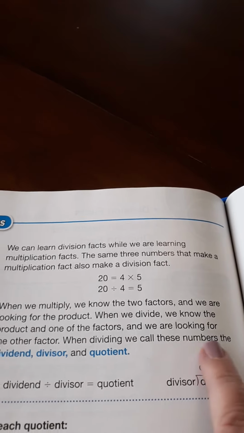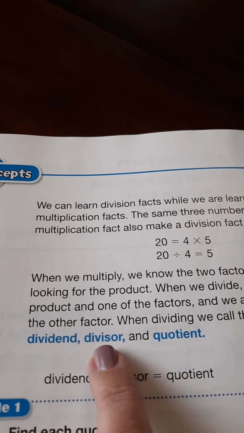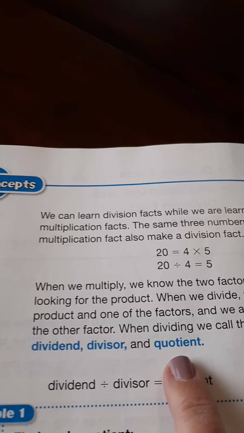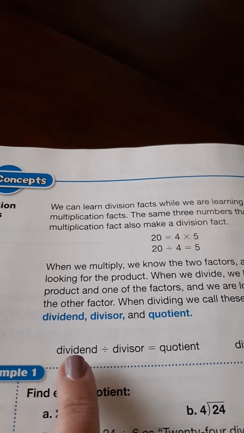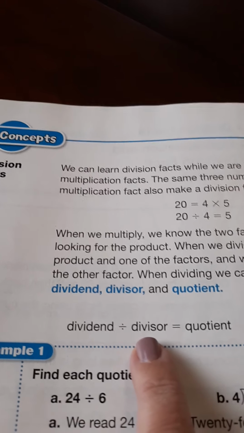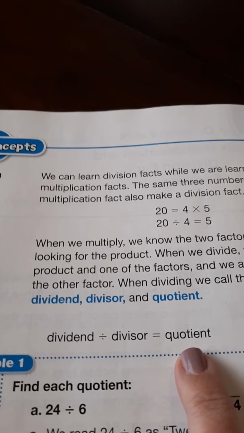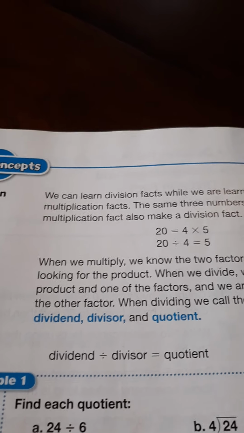When dividing, we call these numbers the dividend, divisor, and quotient. So dividend is the big number you start with. So we have the dividend divided by the divisor equals the quotient. Now the quotient is the answer to a division problem. Okay, let's take a look at some examples.